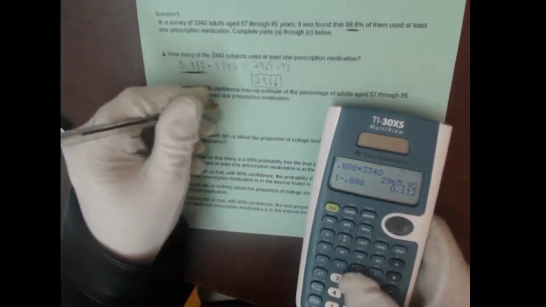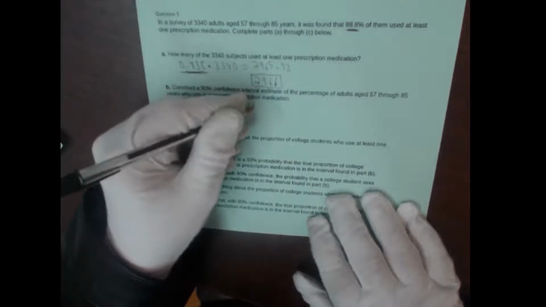And now z alpha over 2 is equal to, here we go to our table, so we're doing a 90% confidence interval, and it's two-tail. Notice how as the confidence level goes up, the critical value goes up, which makes our confidence interval wider. Okay, so what did it say? 90% two-tail is 1.645. There we go.